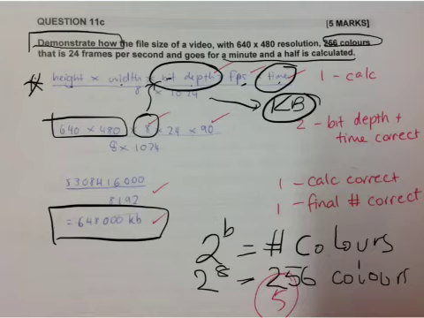The other thing is you've got here the frames per second is 24, so that's correct. And the time is equal to 90 because the time is in seconds. So a minute and a half is 60 seconds in a minute and 30 seconds in a half a minute. So add them together, that's 90. So when you've done that, you've got then your calculation over here.